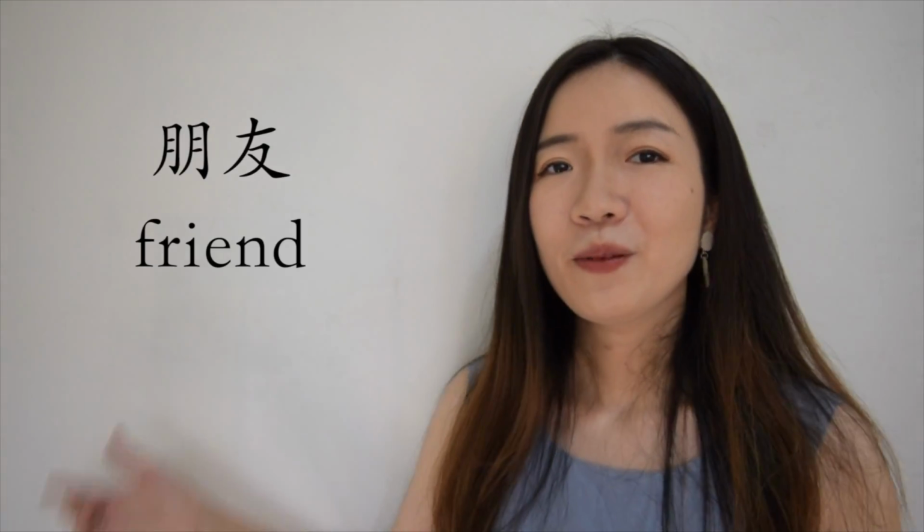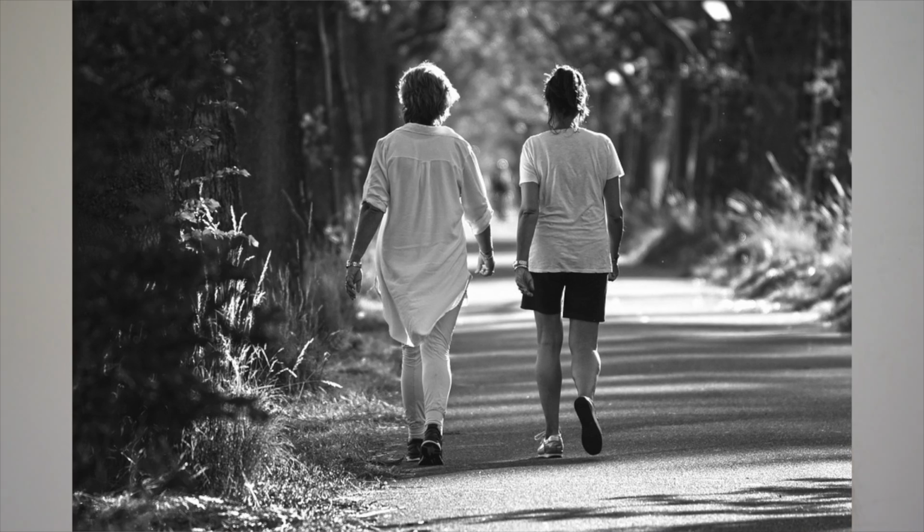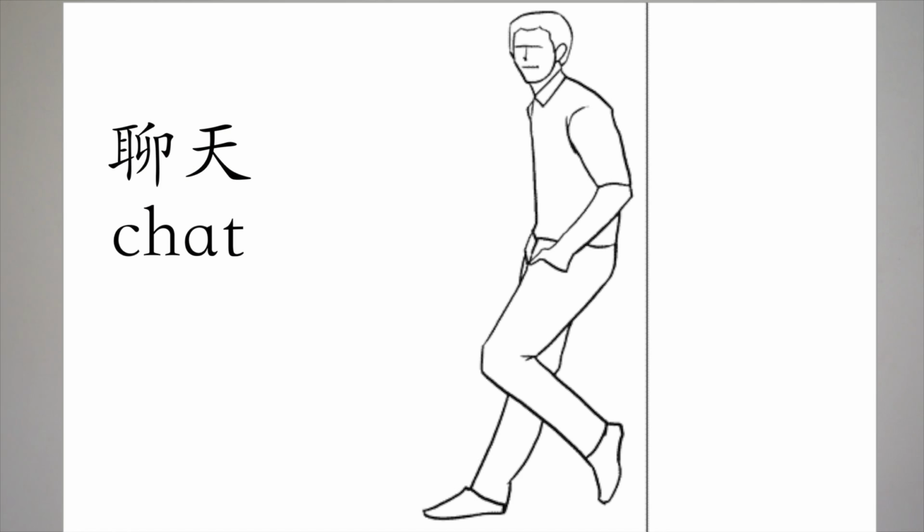For example, 朋友. 朋 looks like two people walking together. It's not a big deal if you cannot find the association for 友, as long as you can remember them when they appear together. And 聊天 looks like a person standing like this and talking to their friends.